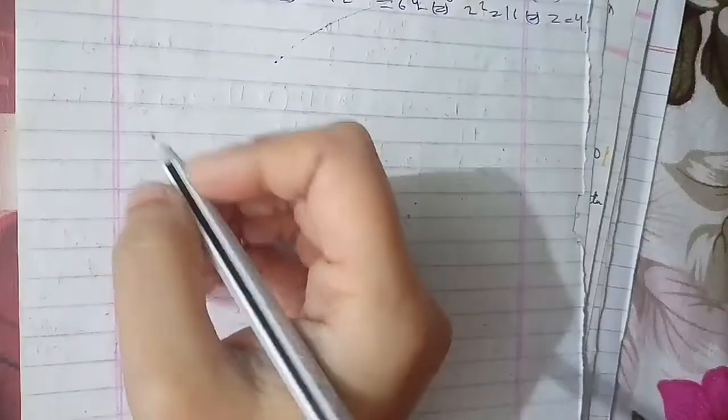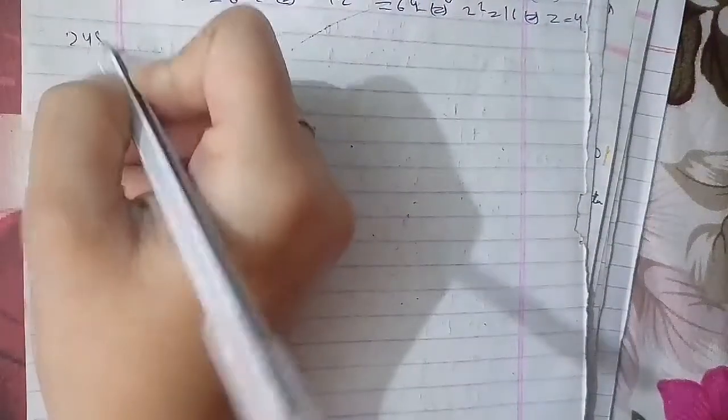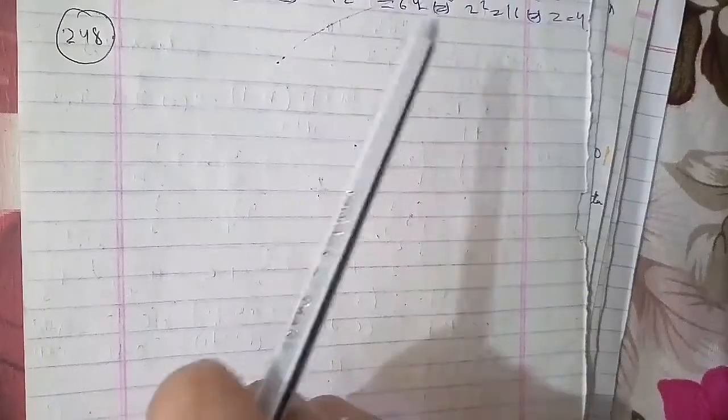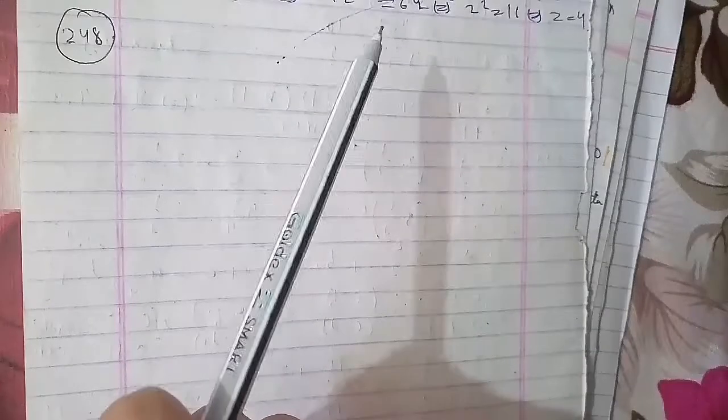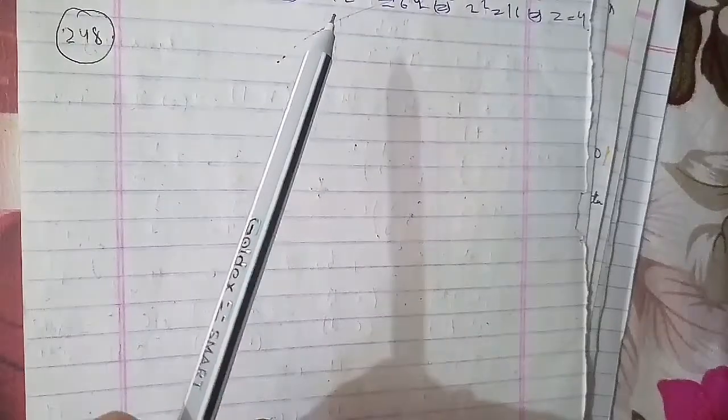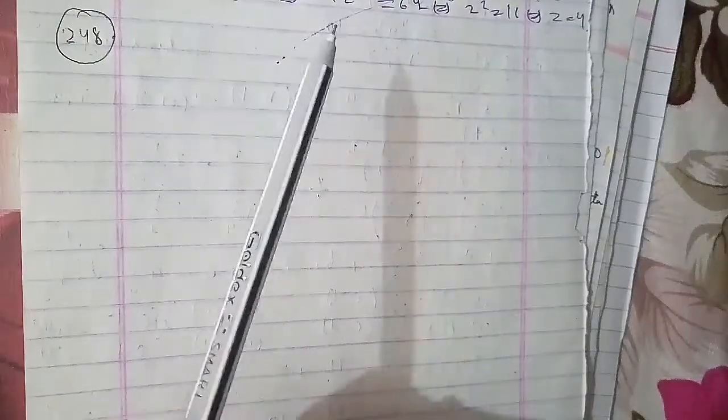Another question we talk about, which is the 248th question of the session, and it is the question that has been asked in your hotel management question paper. Now we'll go ahead with the further question, which is (785 × 785 × 785 + 435 × 435 × 435) upon (785 × 785 + 435 × 435 − 785 × 435).